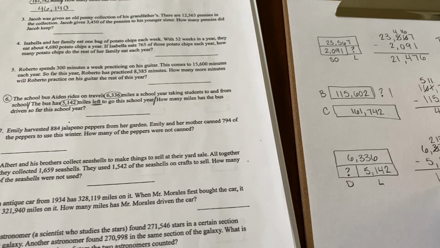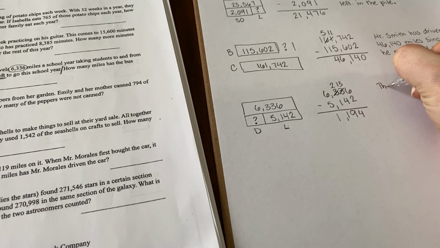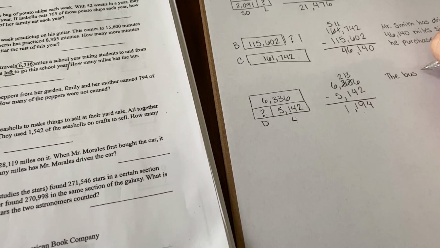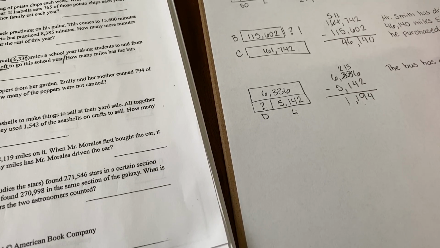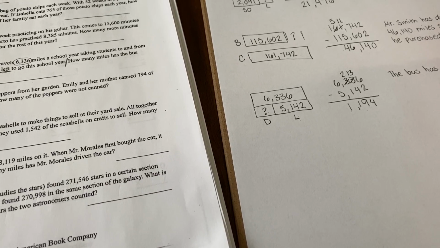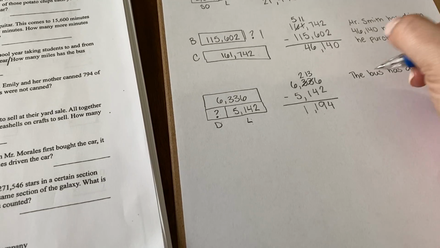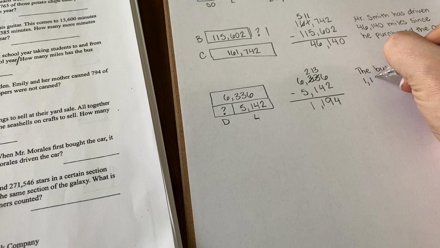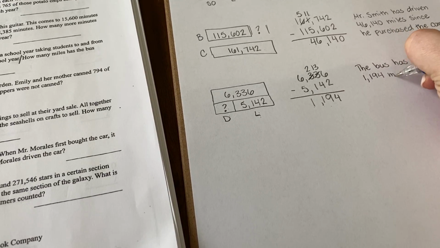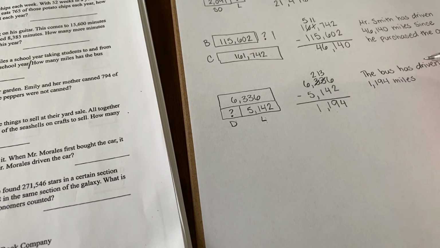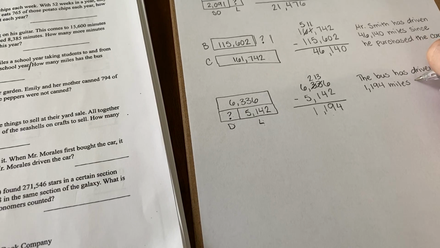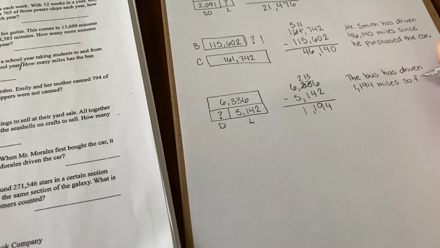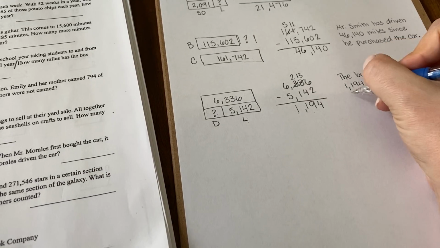So let's put that in a statement. The bus has driven 1,194 miles so far this school year.